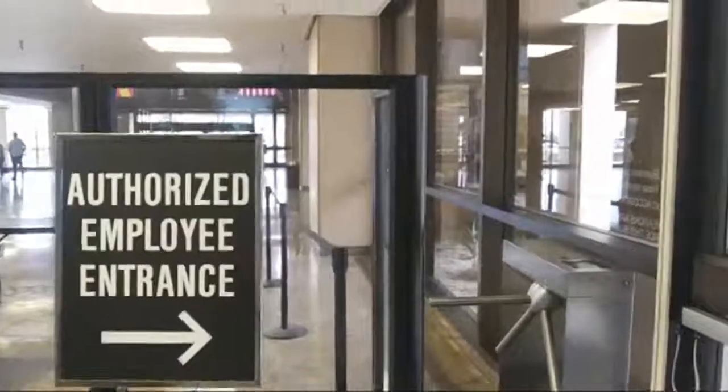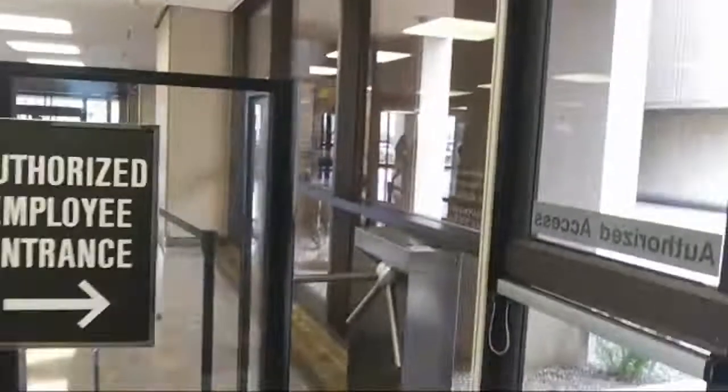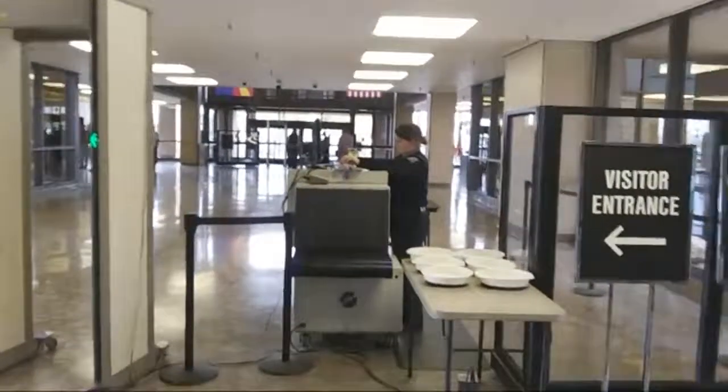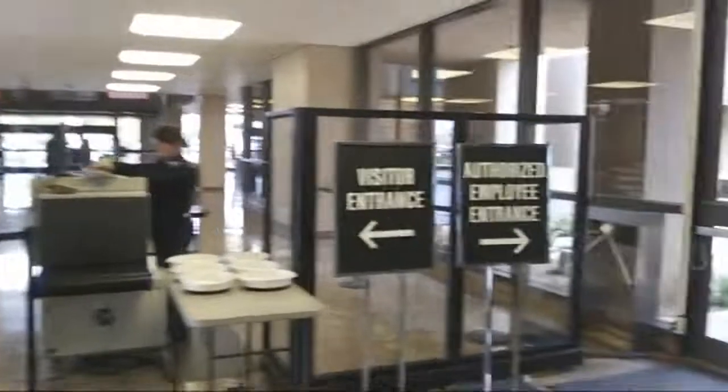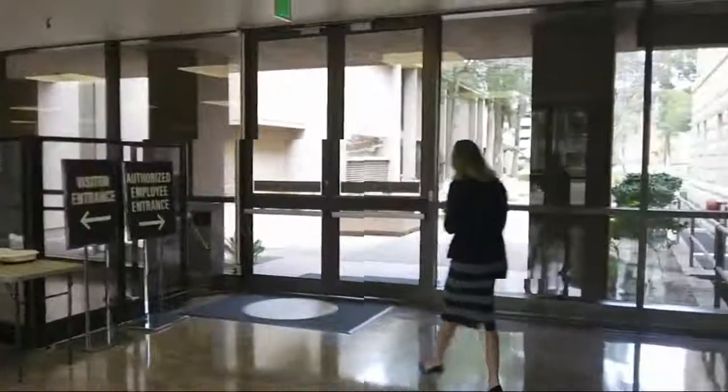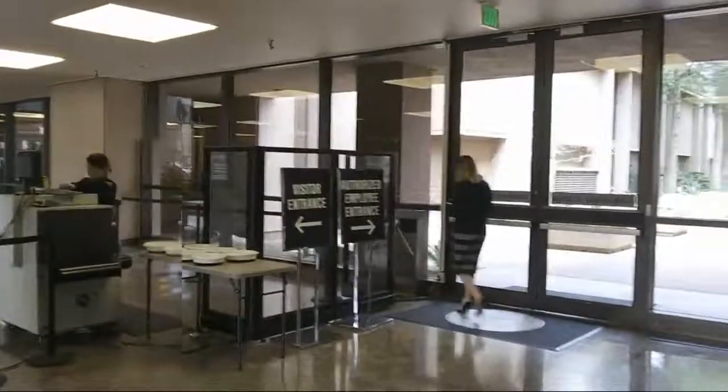So check this out. Employees don't have to be screened. Say if an employee goes suicidal, they're able to go through without any screening. And we've seen it before where different state employees go insane and act out in violence, so there's a security loophole right here. And they do it for convenience. So it's okay for the public to be inconvenienced, but it's wrong for the employees and legislators to be inconvenienced.